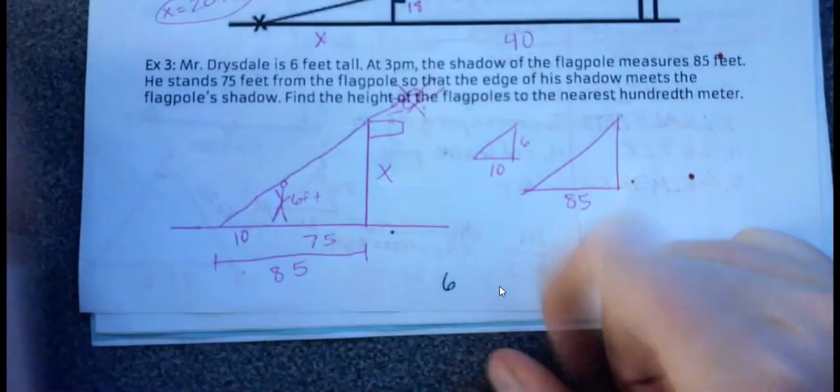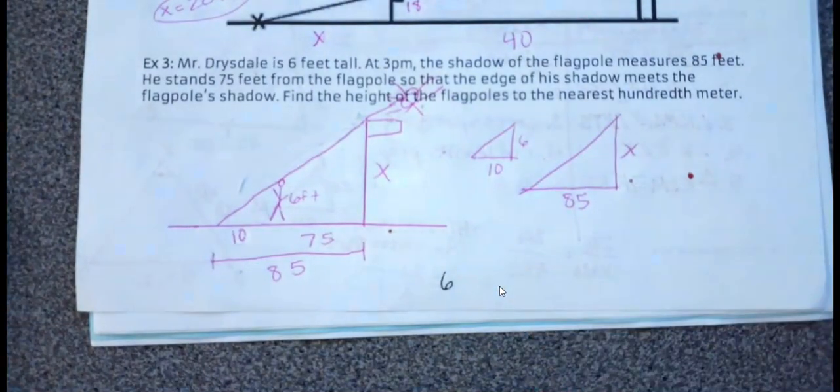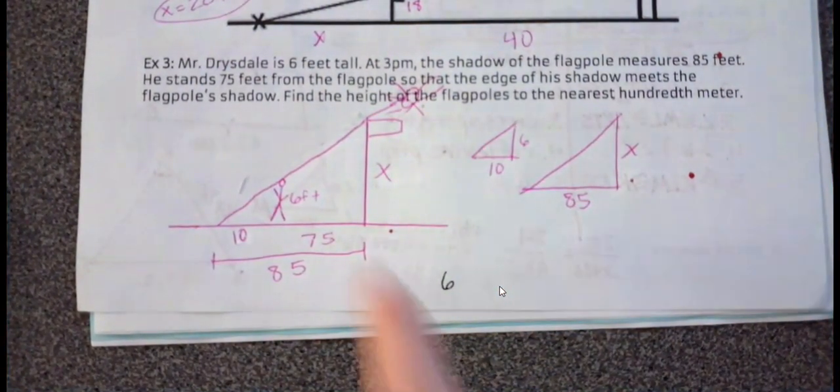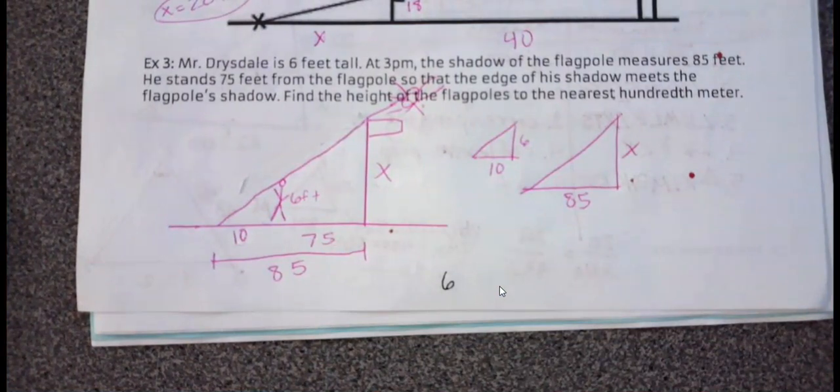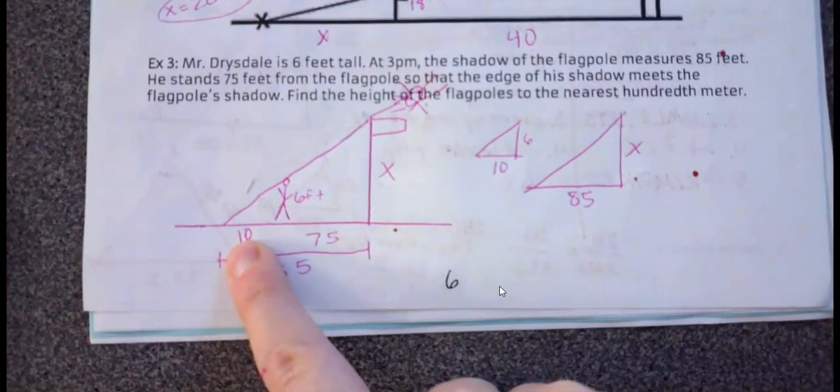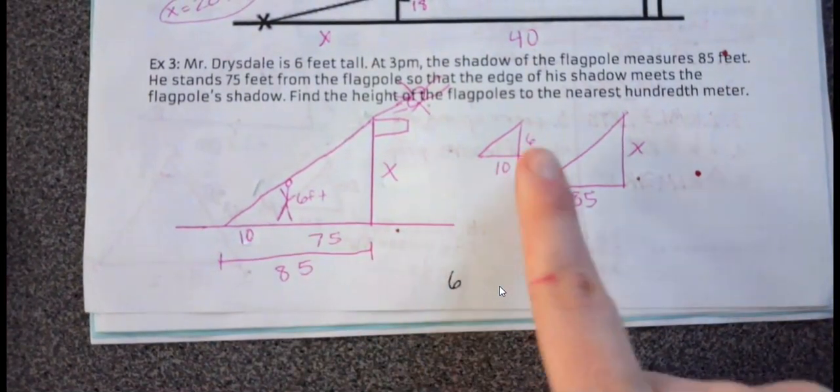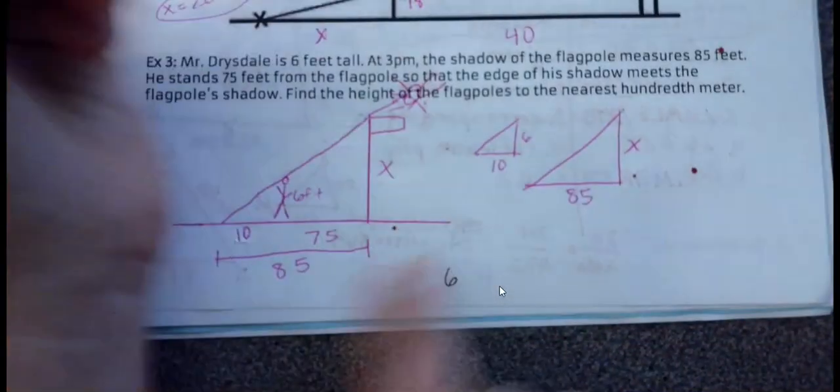That's 85 and x. So the thing that I really want to point out here is the fact that you aren't putting 75 into your proportion, because that was a thing that a lot of people were messing up on. 75 is right there, but it's really just to show you this length. 85 is what goes in the proportion.